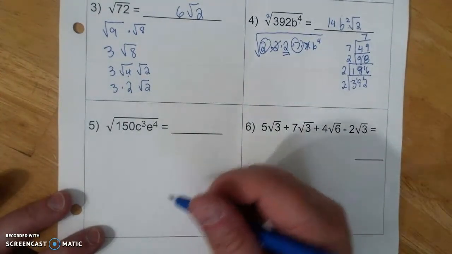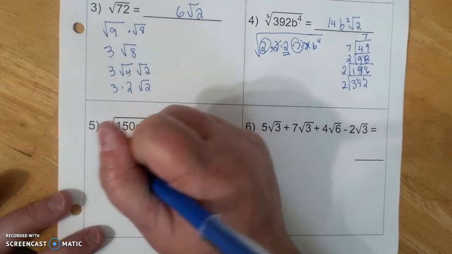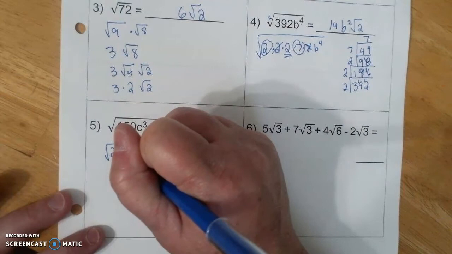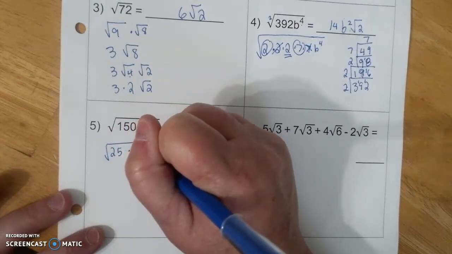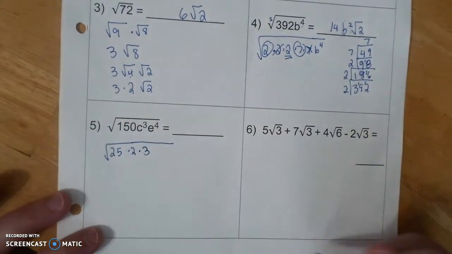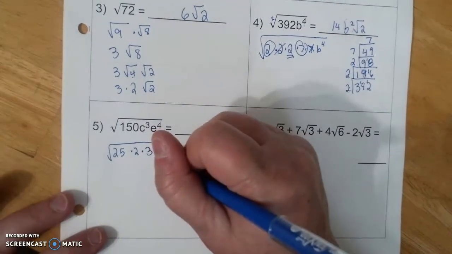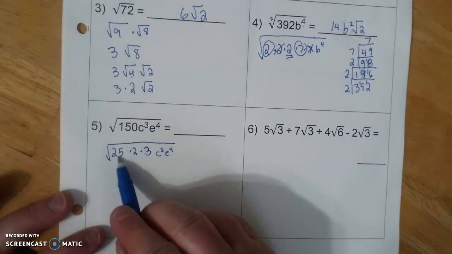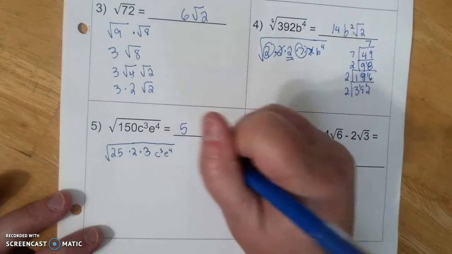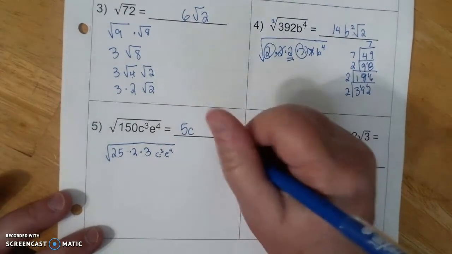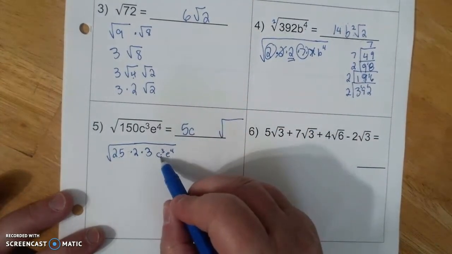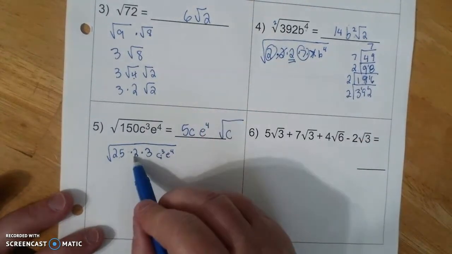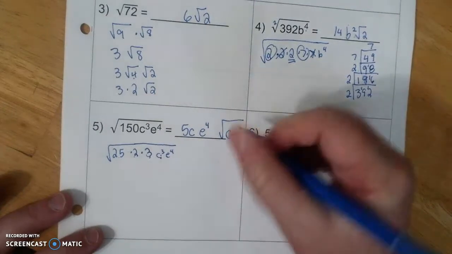150. I'm going to write 150 as 25 times 2 times 3, c to the 3rd, e to the 4th. 25 is 5, so 5 comes out. 1 c comes out, but 1 stays in. Both e's come out. The 2 stays in and the 3 stays in.